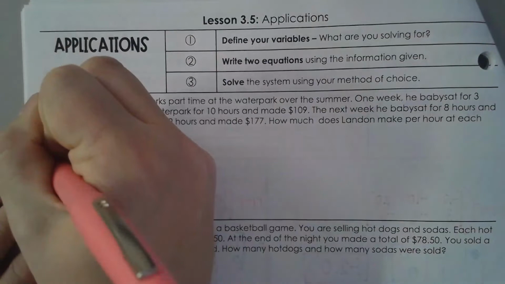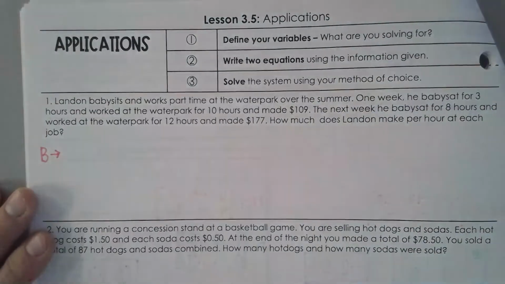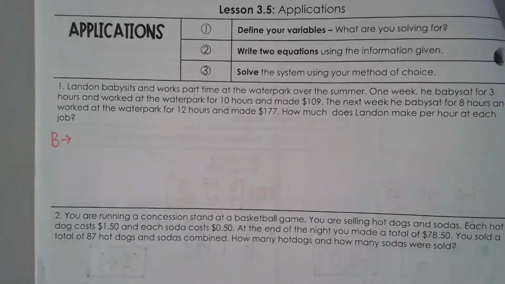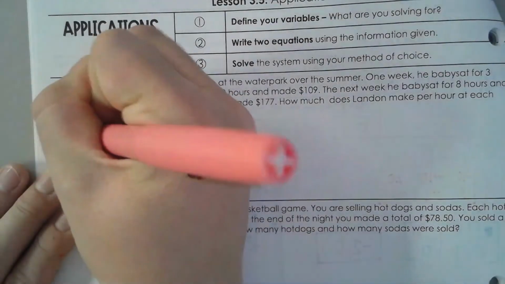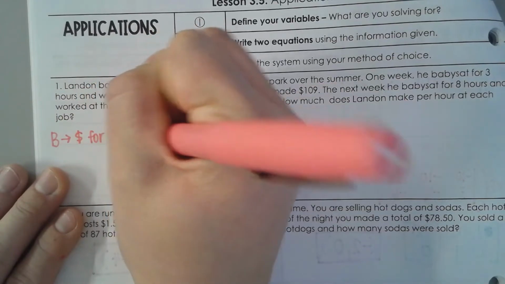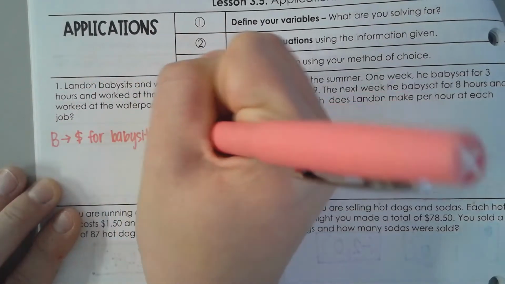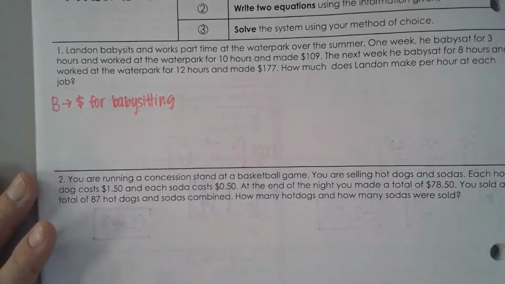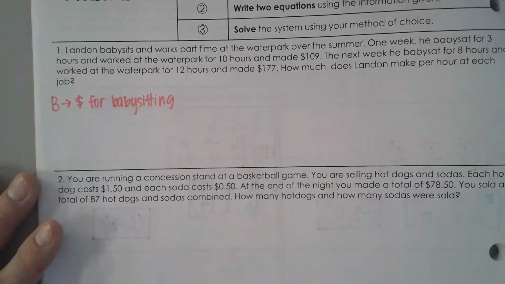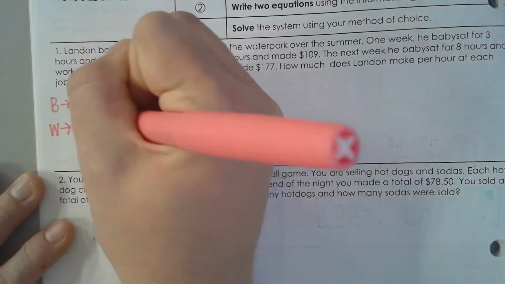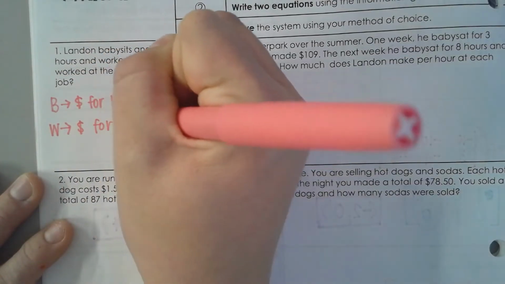So B represents, don't just put babysitting. What about babysitting are we finding? How much he gets paid for babysitting. So I'm just going to put money for babysitting. It's the cost, or his hourly pay rate, sorry. And then W would be his pay for the water park.